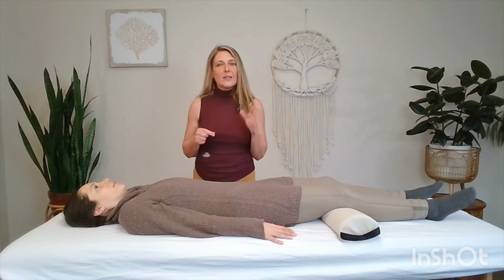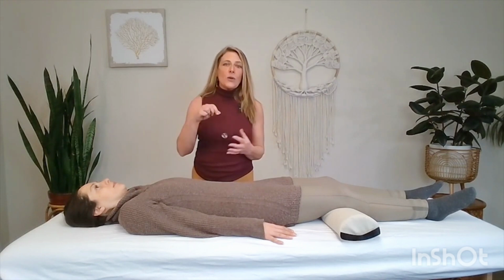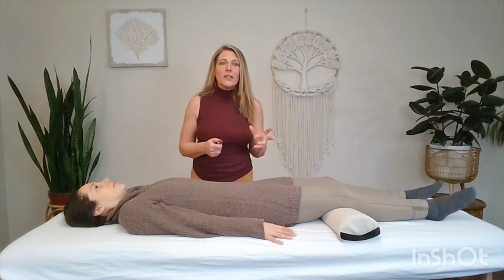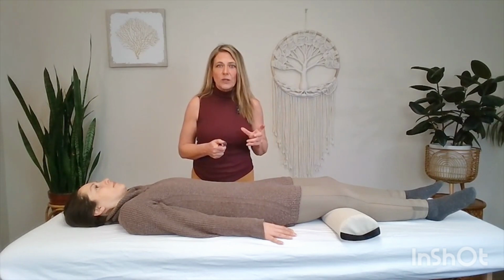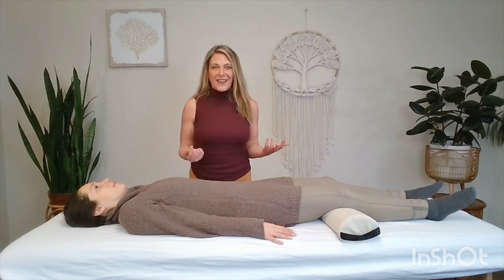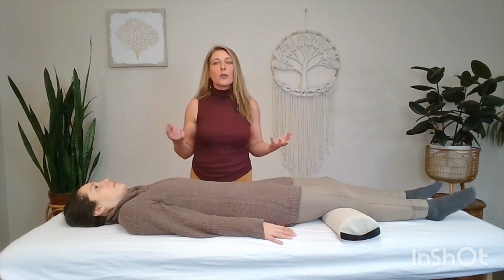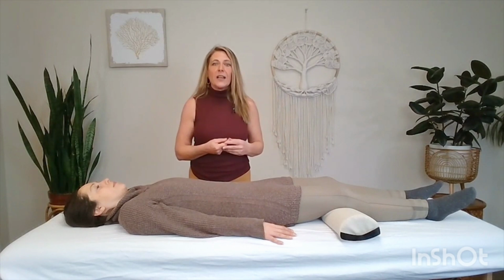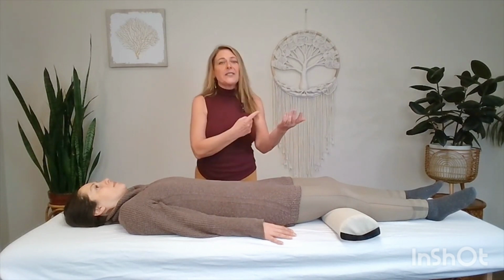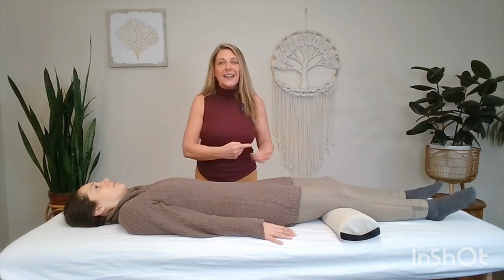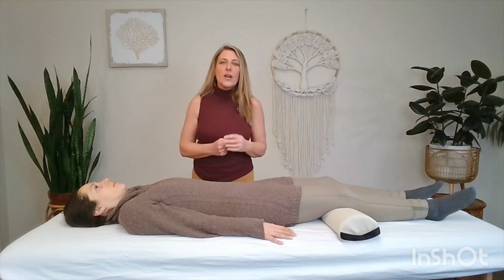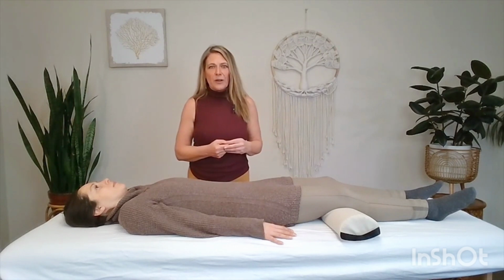So one of the ways that we do this is with a pendulum. Now, I know that a pendulum can seem like some kind of woo-woo divination tool, so I want to explain how it works, okay? Our bodies have what I call an organizing intelligence that is super conscious. It's beyond our conscious mind. It's the part of your body that when you get a cut, it heals it, right? You don't have to visualize healing a cut. Your body knows how to do that.